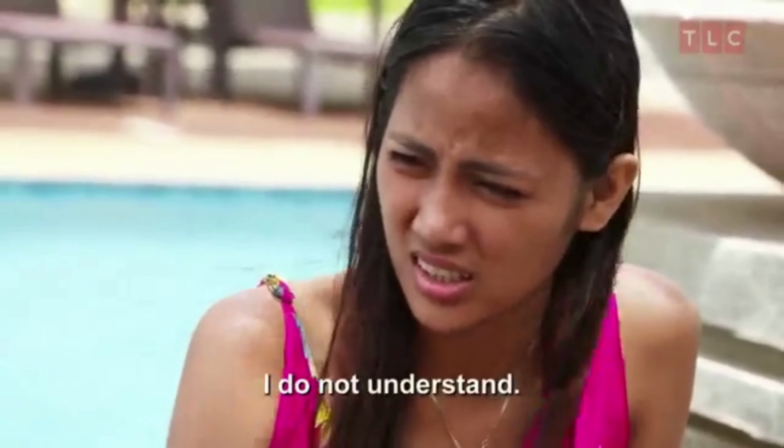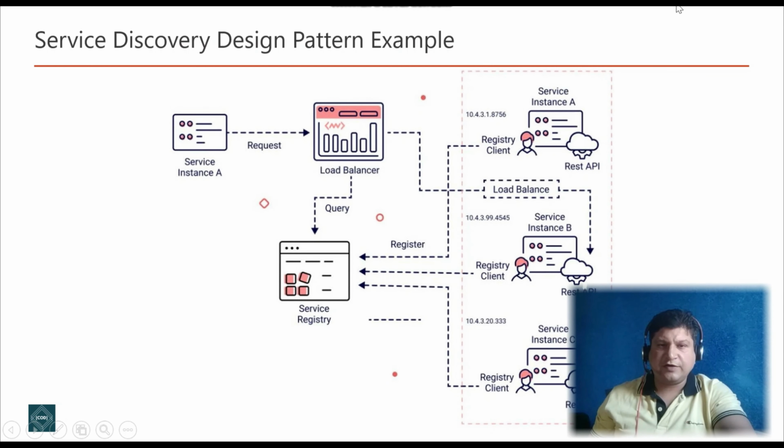I do not understand. Okay friends, so now let's understand the service registry with a real world example. Let's understand the problem first. When you're working on a microservice application, you have to deal with service instances that have dynamic locations, that is, dynamic IP addresses and ports.